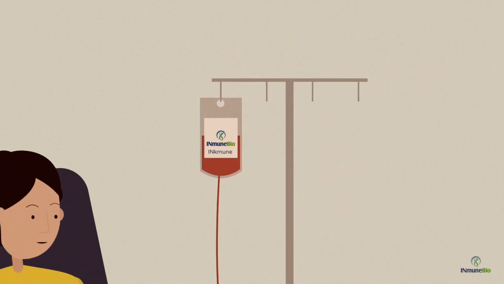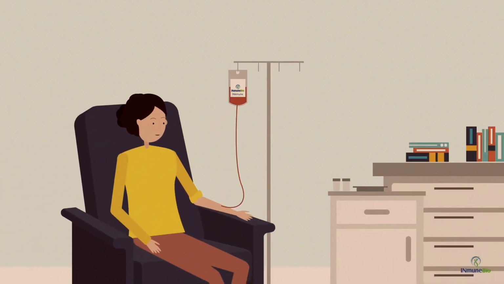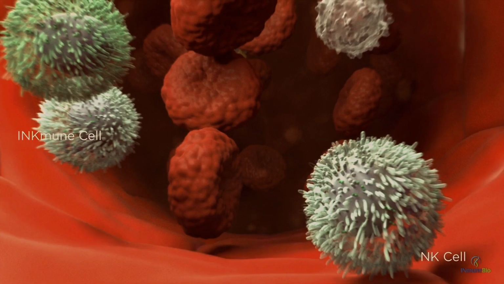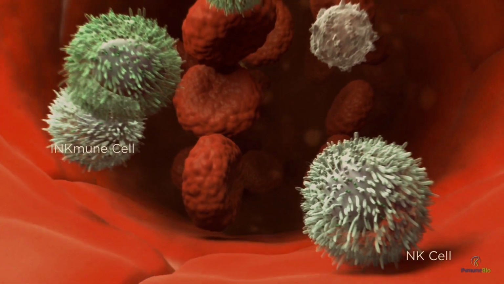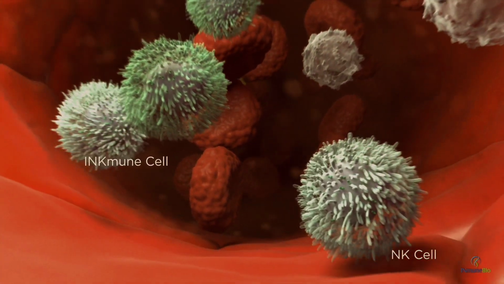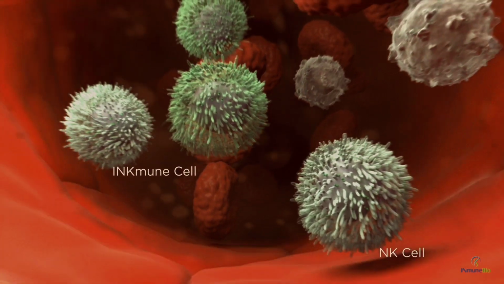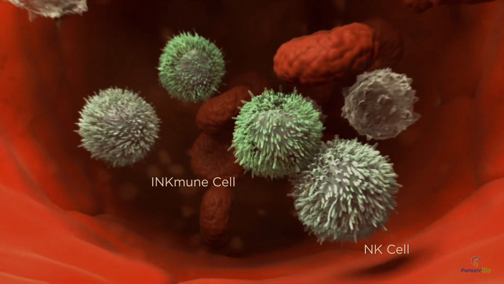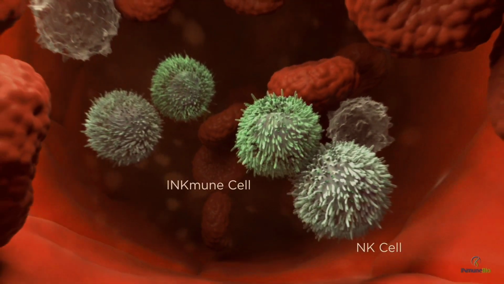This can be achieved by priming with an activating cytokine, or more effectively by conjugation to INKmune, a tumor cell which expresses NK priming ligands. Our research at INmune Bio focuses on the signals needed to transition NK cells from rest to lytic function, and on why some tumors are more resistant to NK killing.